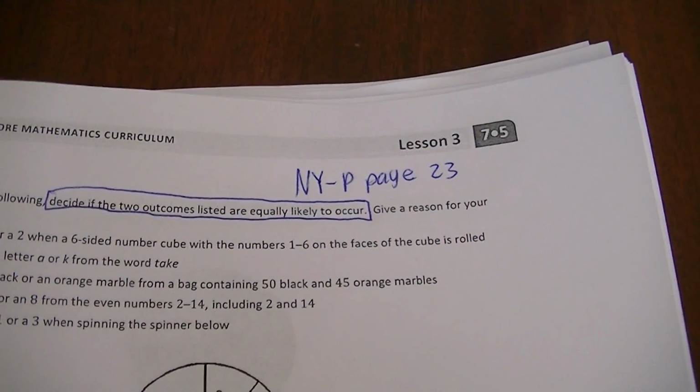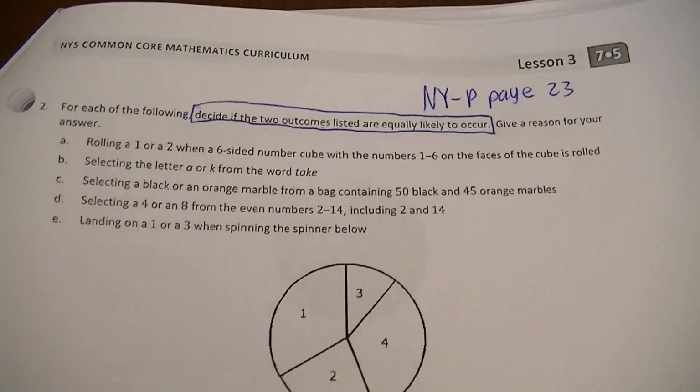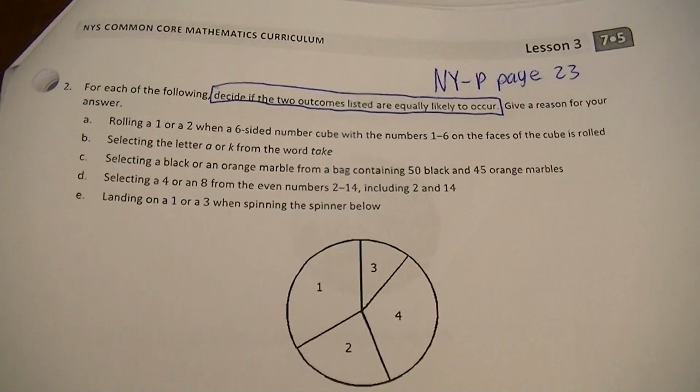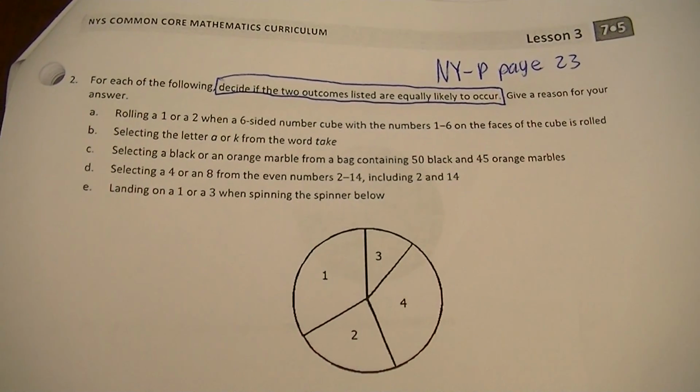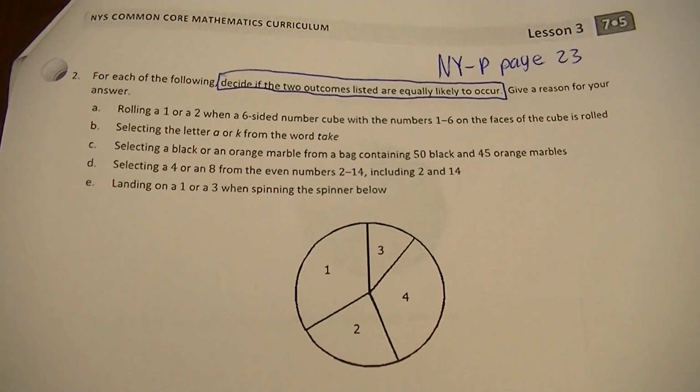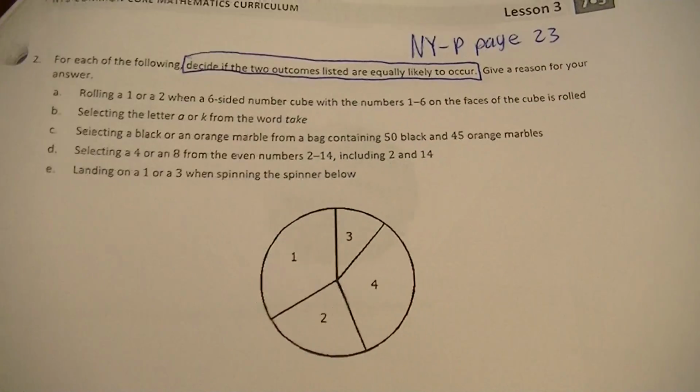This video will cover page 23 out of your math book. For each of the following, I want you to decide if the two outcomes listed are equally likely to occur. Give a reason for your answer.